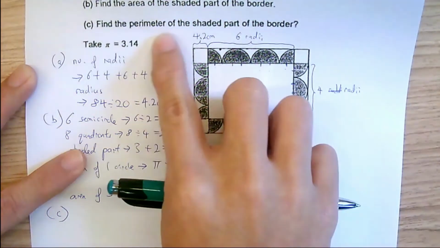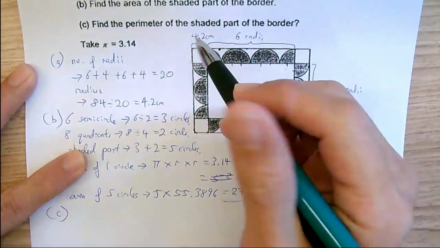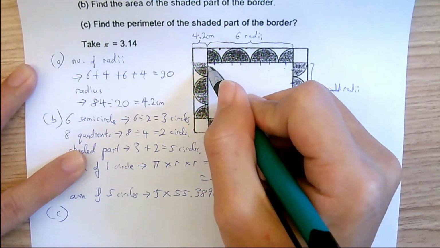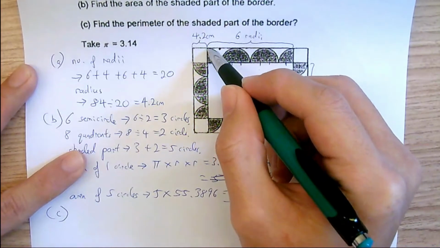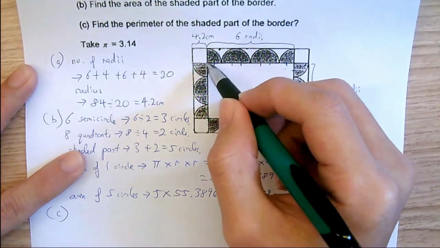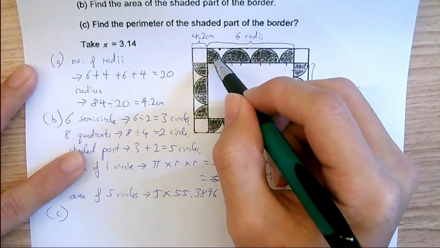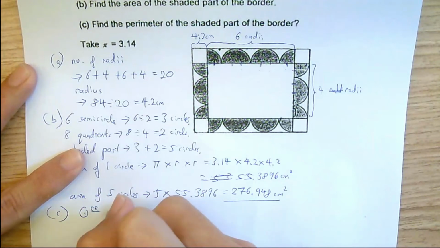If they're asking for the perimeter of the shaded part of the border, I'm just going to assume that all of them are separated, which means that I have to include this part, and all this part as well. So I'm going to find the perimeter of a quadrant first, then multiply by 8. To find the perimeter of the quadrant, I have to find the circumference of a quadrant.